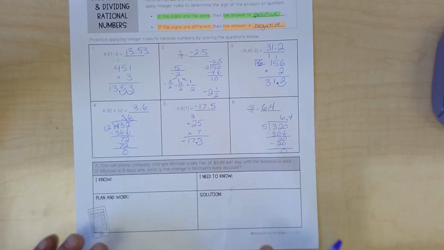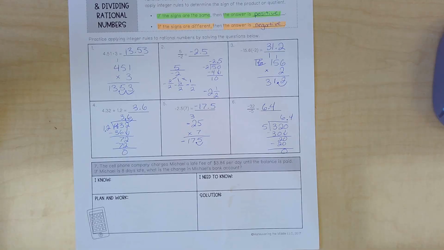Going into this word problem. It says the cell phone company charges Michael a late fee.